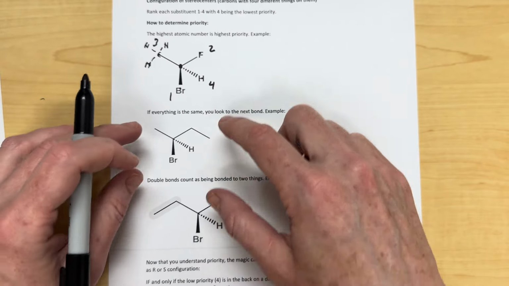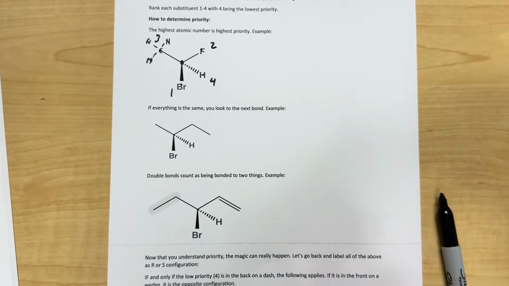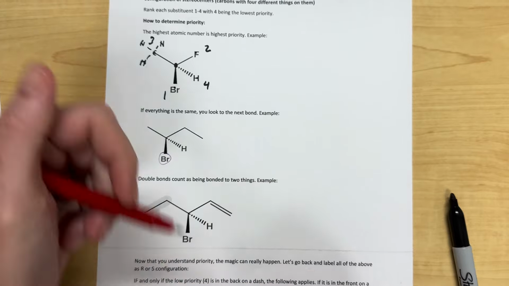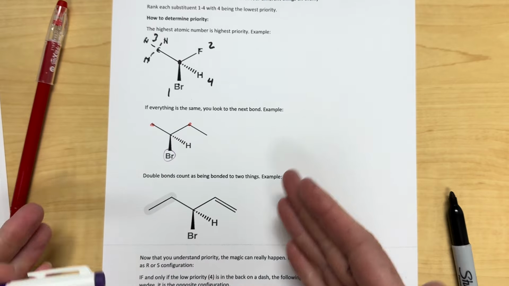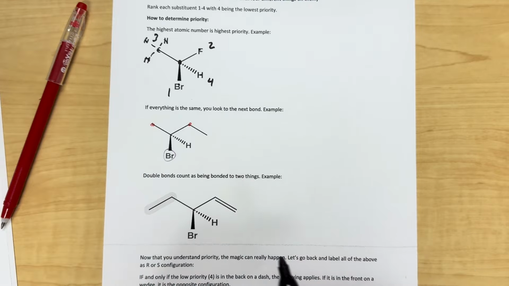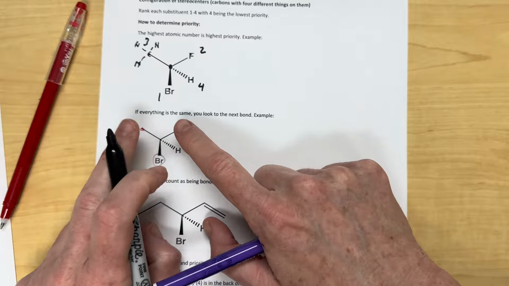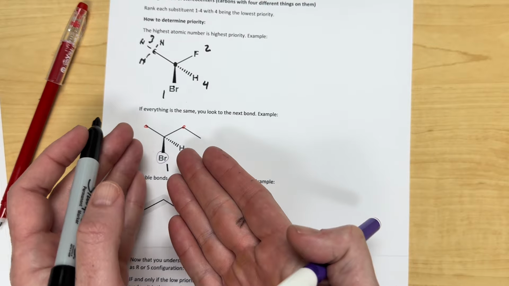The next is if you have some things that happen to be the same. So in this situation, we have this bromine here. And we happen to have 2 carbons, right? So then you go to the next thing. So in this situation, your bromine would definitely take the 1. Now we're looking at these 2 carbons. There's a difference between these 2 carbons. There has to be because I told you this is a stereogenic center.